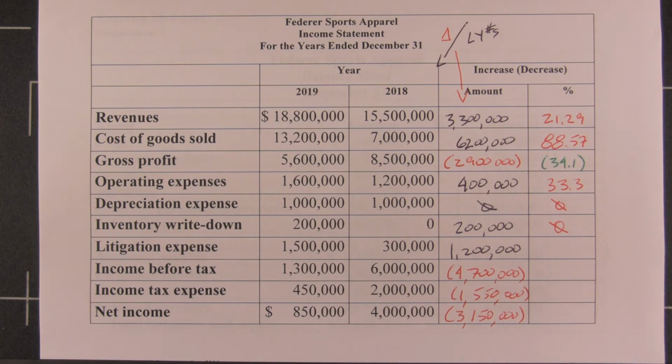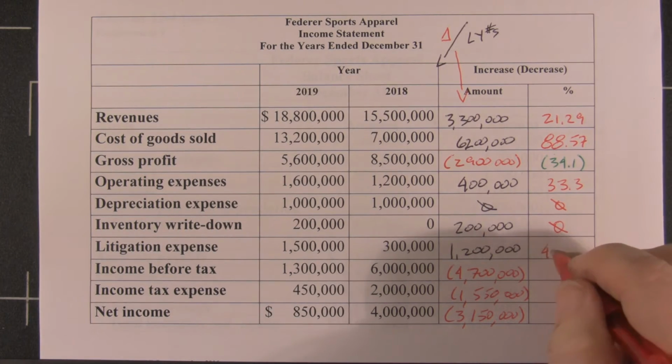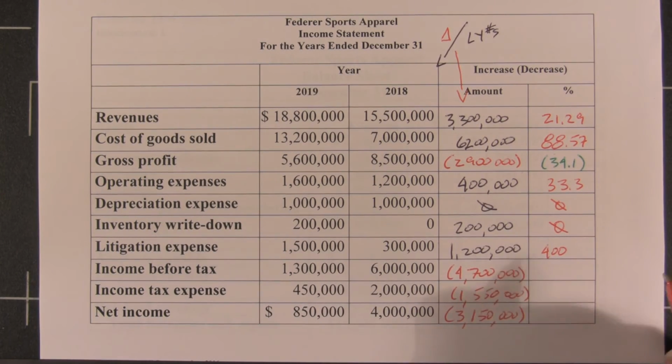Our litigation expense, seems like this company likes to spend a lot of time in court, was 300,000 in 2018. It went up 1.2 million. That's a 400% increase. Yes, 400% increase.